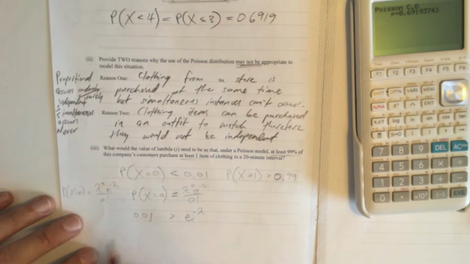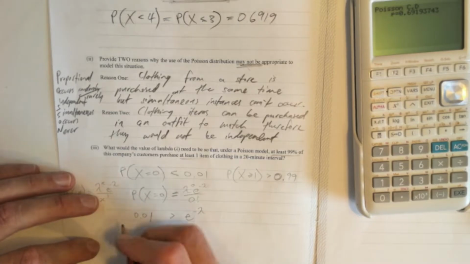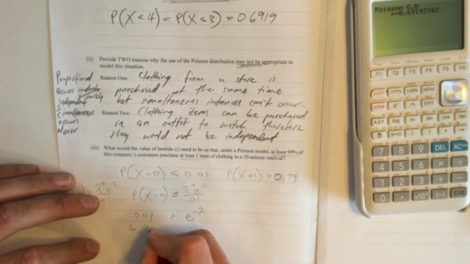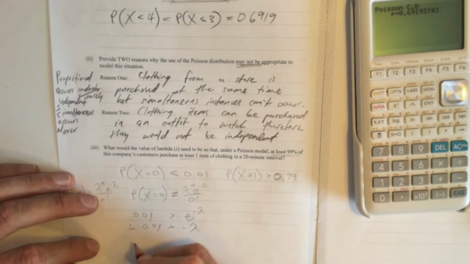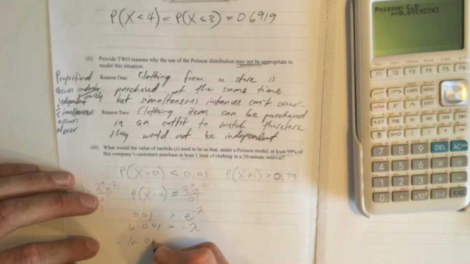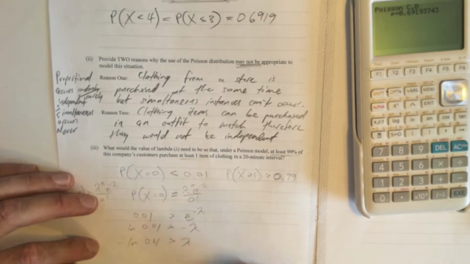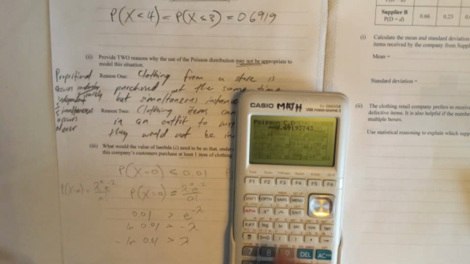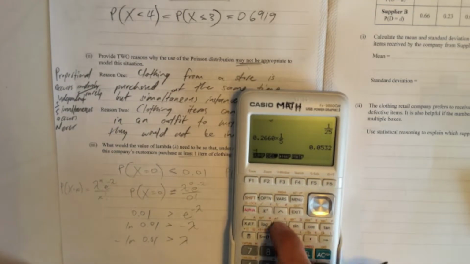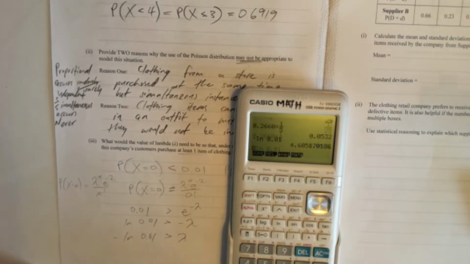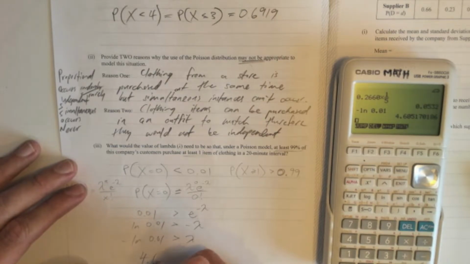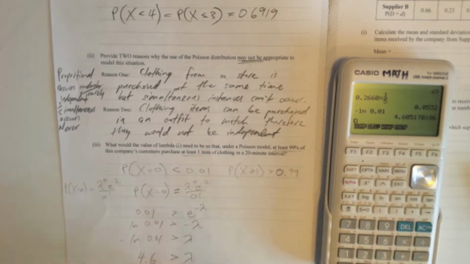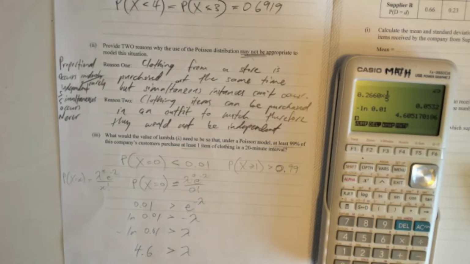We're going to take the natural log of both sides, and then I'll just do it slowly. ln of 0.01 is negative lambda, and then negative ln 0.01 is lambda. So look at that. Negative ln 0.01 is 4.6. 4.6 being greater than lambda. So lambda needs to be less than 4.6.